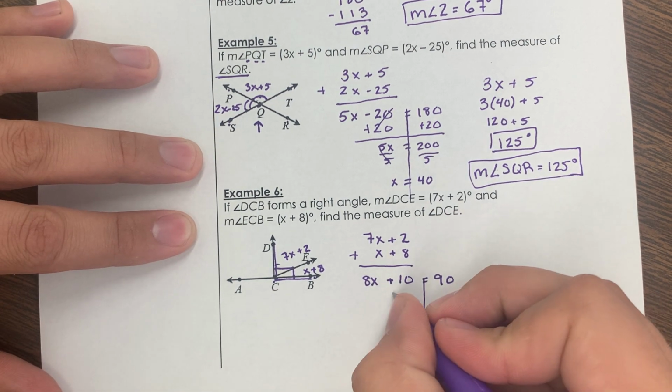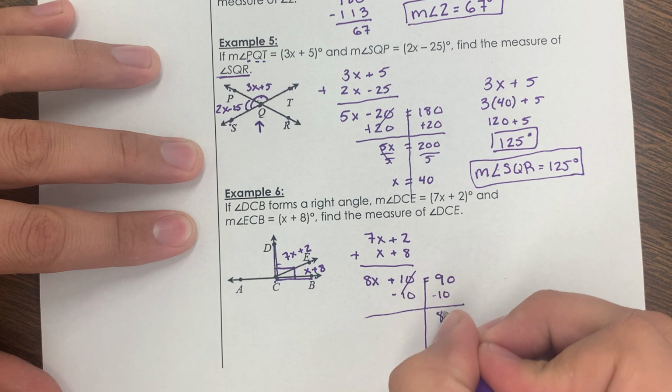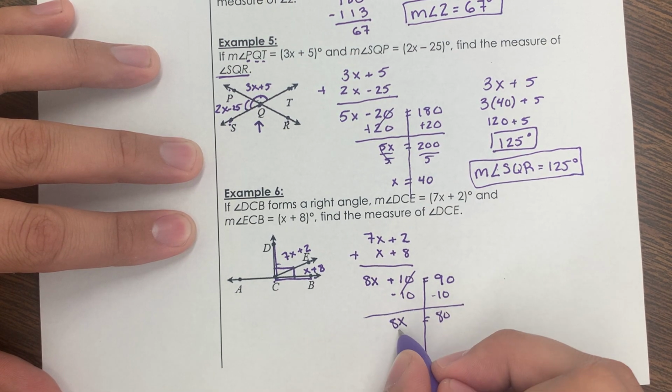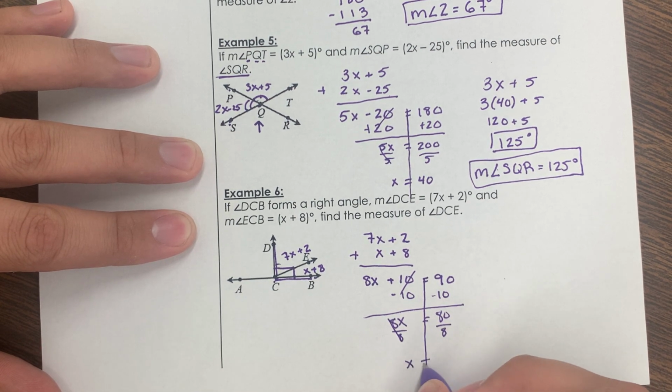And we'll work through this. Subtract 10, those cancel, and I get 80. And that leaves me with just an 8x over here. So now I just have 8x equals 80. So we'll divide by 8. That leaves me with just an x, and 80 divided by 8 is 10.